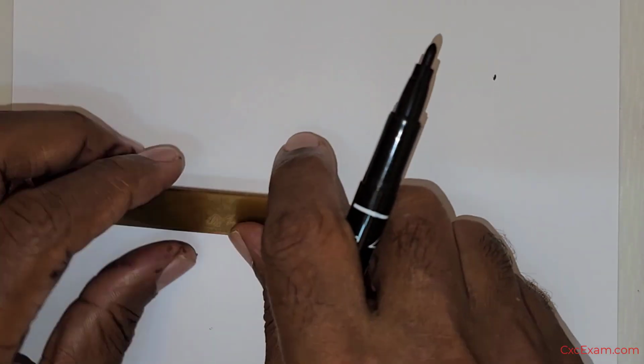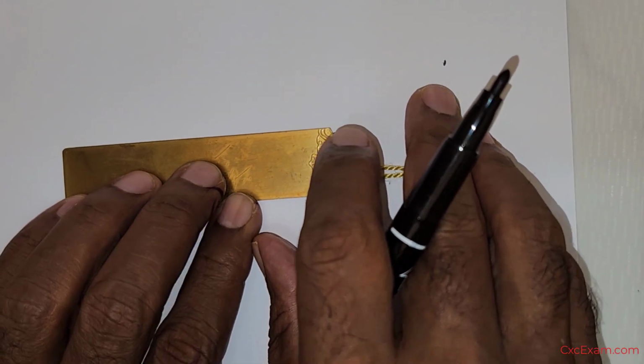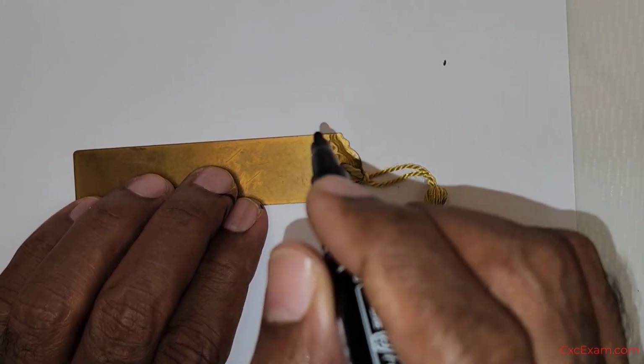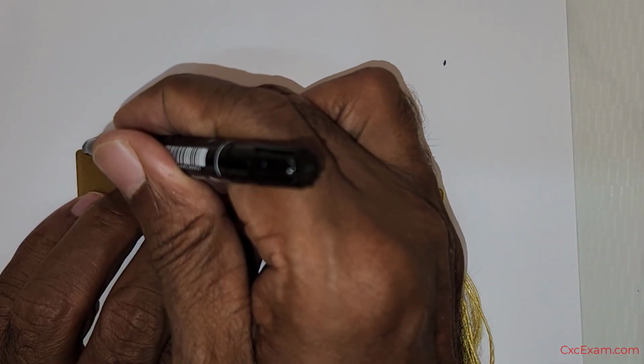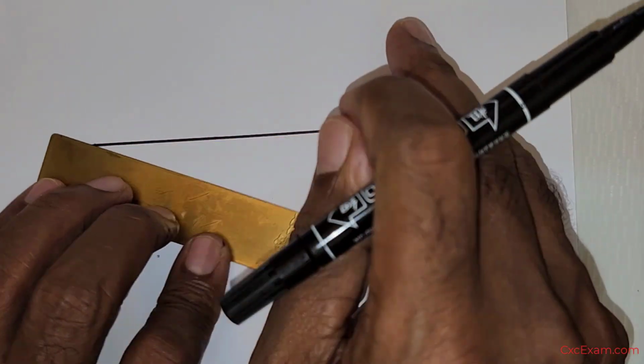Now this is the next question. We are given a diagram of a floor, right? So it goes something like this.